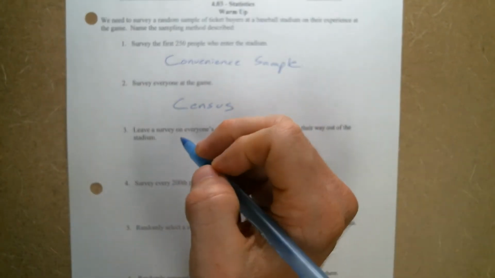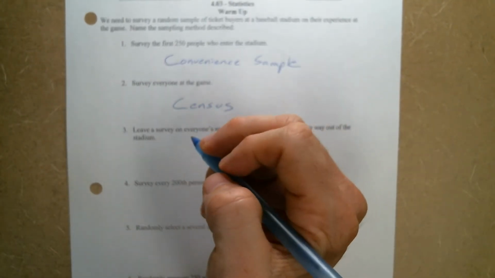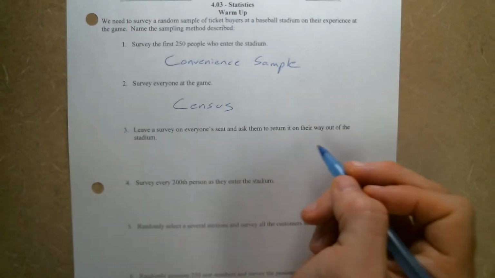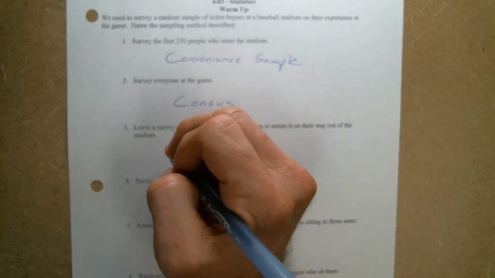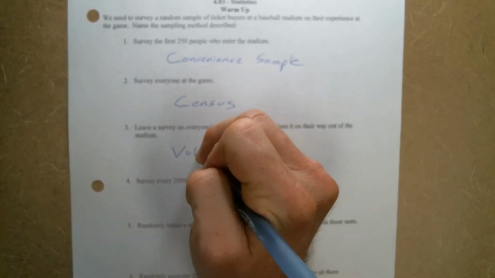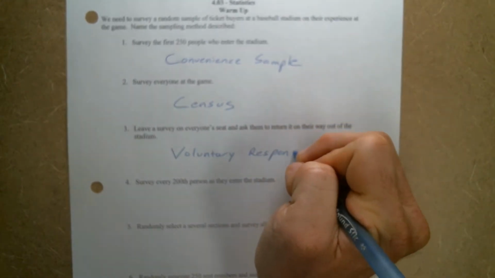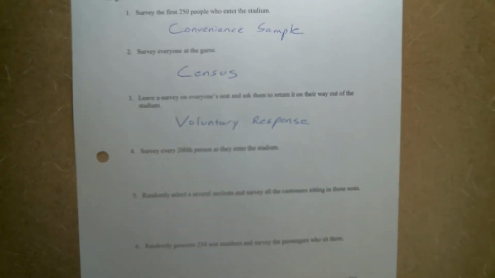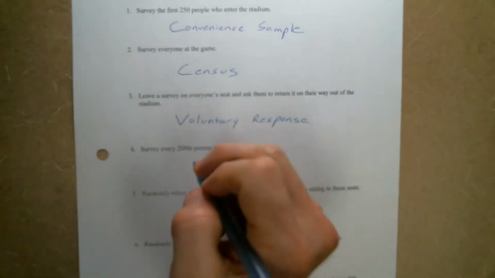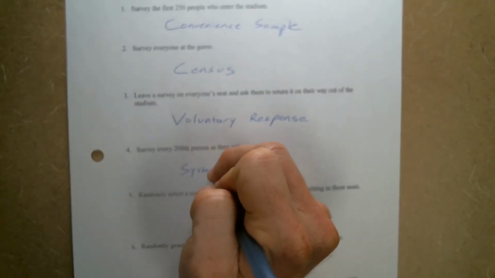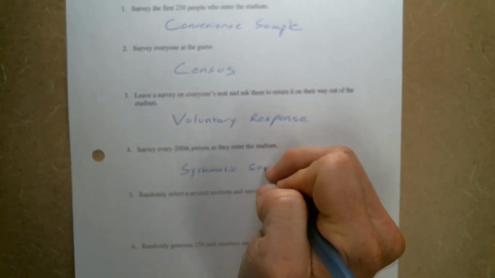Leave a survey on everyone's seat and ask them to return it on their way out of the stadium. All right, so in some ways it's a census because we're trying to survey everybody, but the wishy-washy nature of just, here's the survey, if you can fill it out, return it on the way out of the stadium, makes this qualify as a voluntary response. Survey every 200th person. So if you have a definitive rule of who you're going to survey, that's a systematic sample.